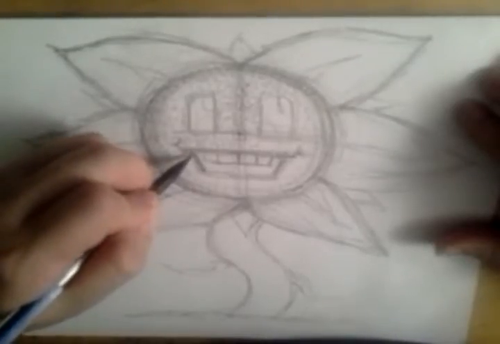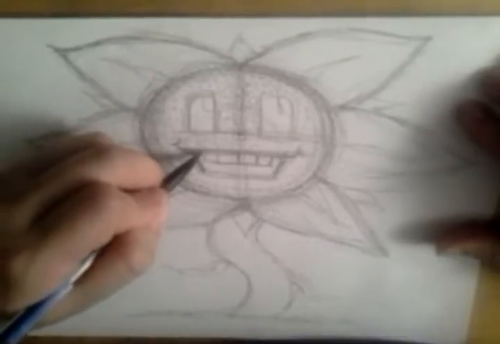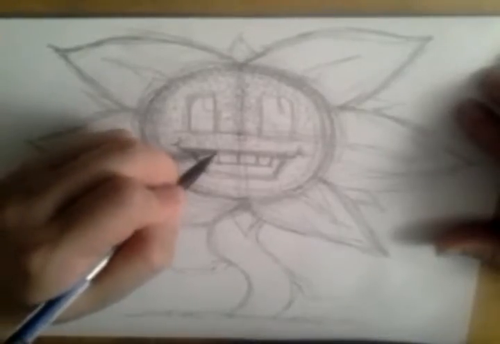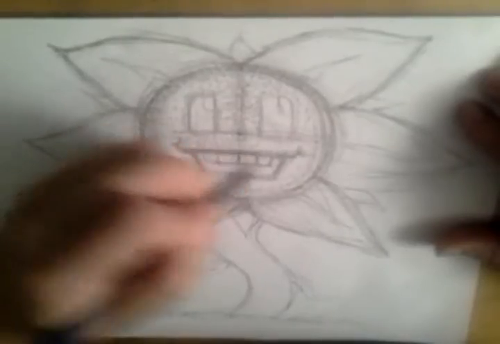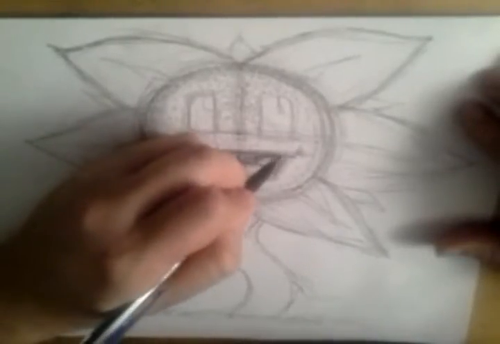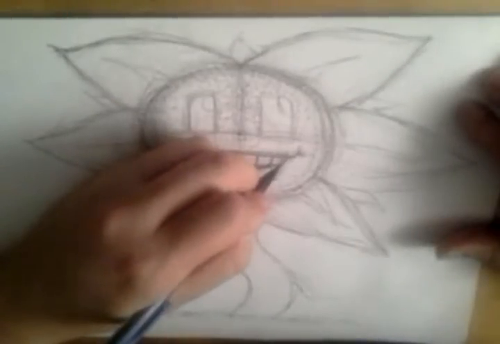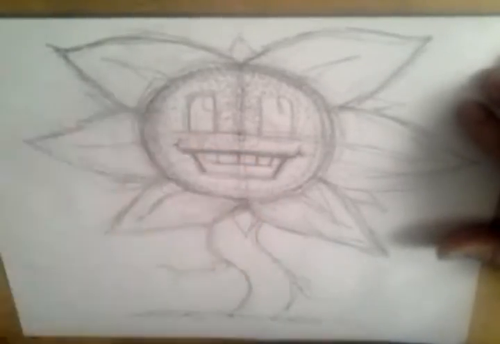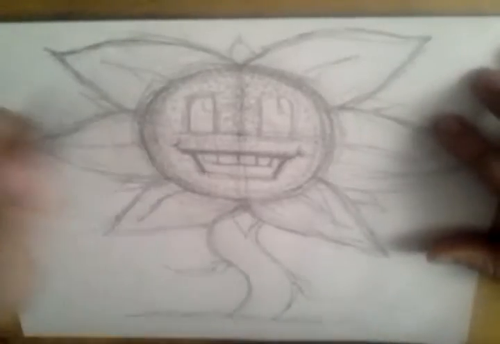Okay. So, obviously I gotta bump this up, make these lips here a little bumpy. Because since everything else has spike-like texture, I can't think of the word.